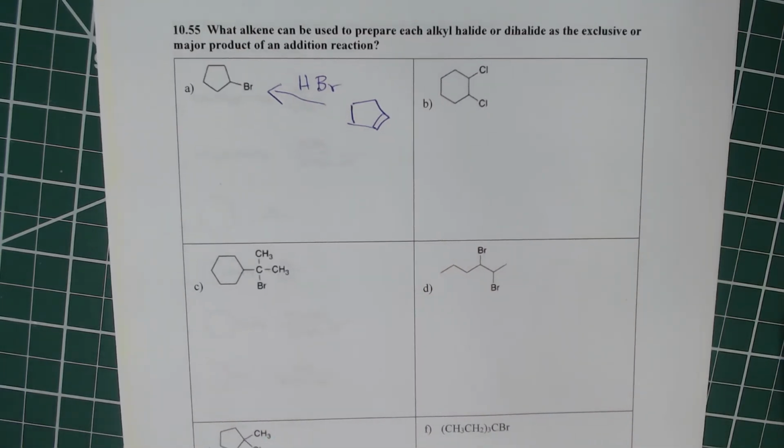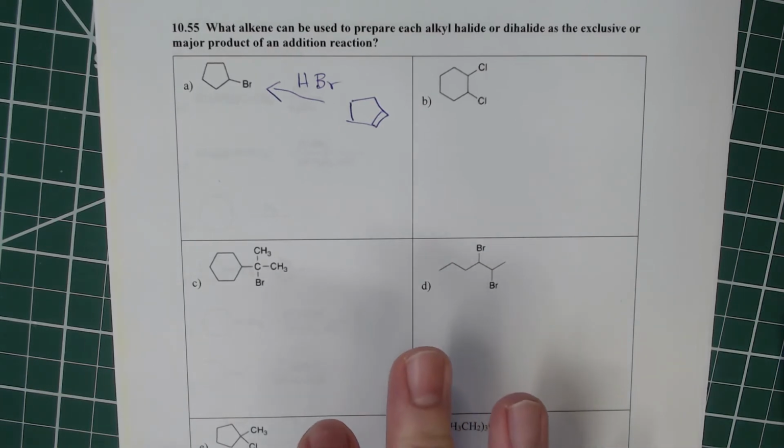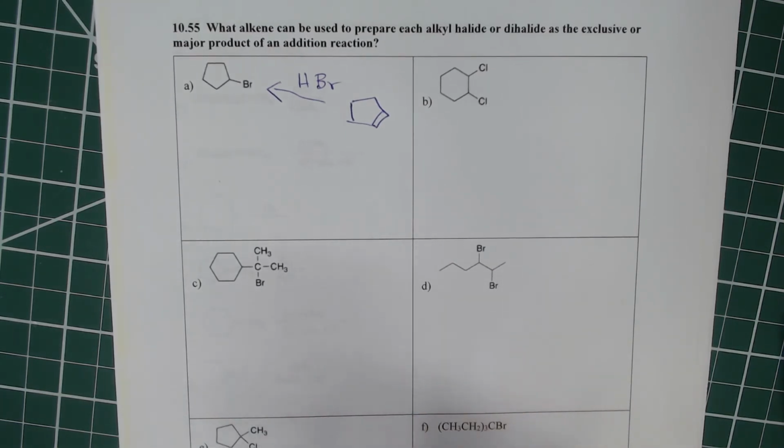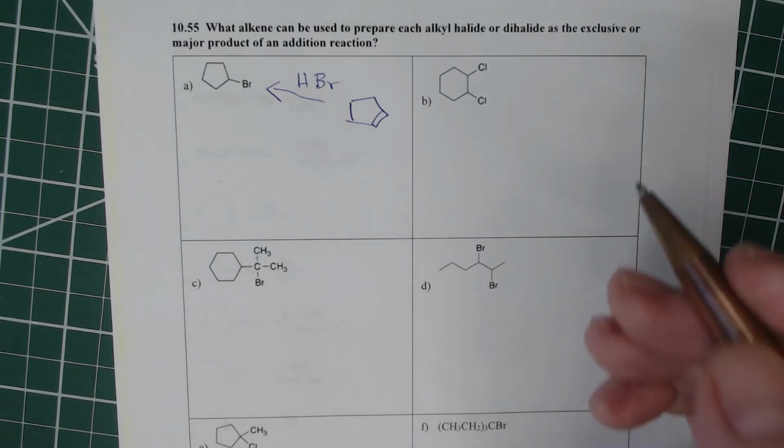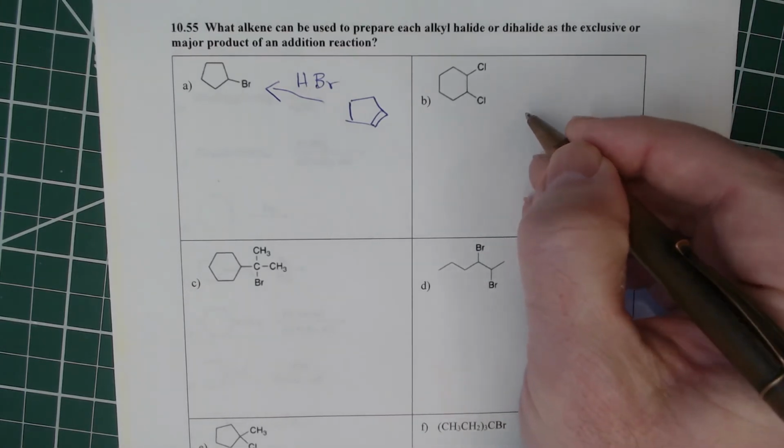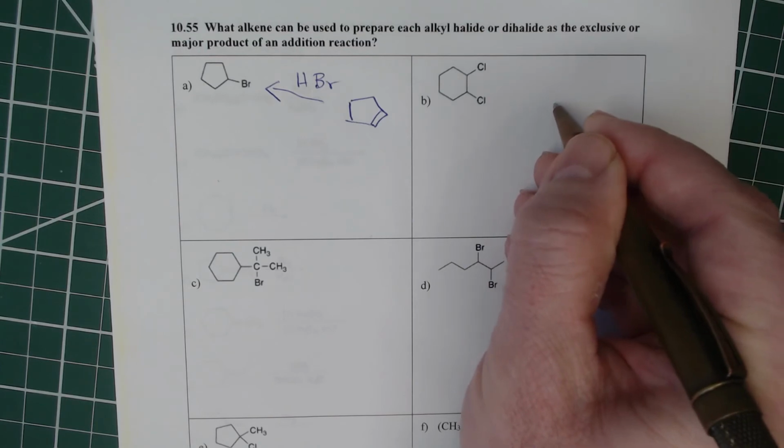problem works. So before I go through and show you all these, I'm going to encourage you to go through and attempt these on your own. Most of these are pretty easy for this particular problem. All right, well, hopefully you have attempted these on your own.